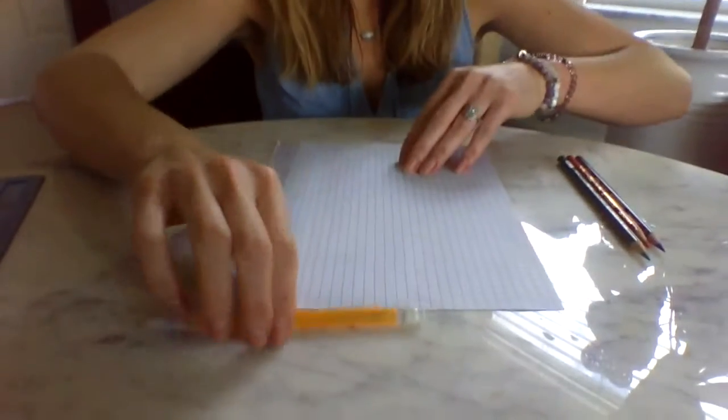Here's a review lesson on geometric multiplication. You'll need your math book, a piece of graph paper, a pencil, a ruler, and 3 colored pencils, red, blue, and green.